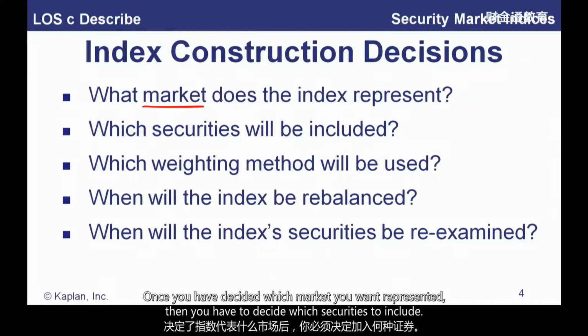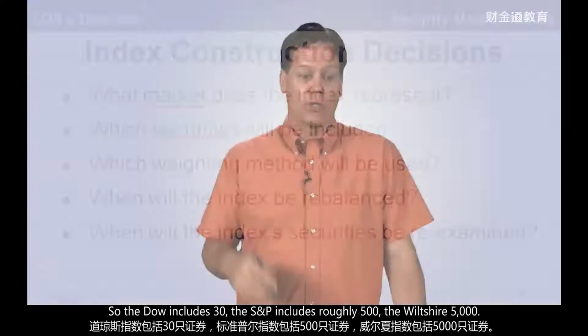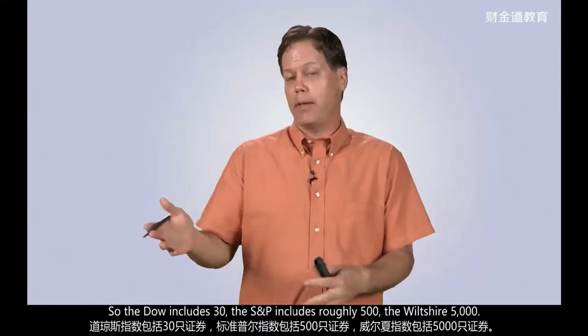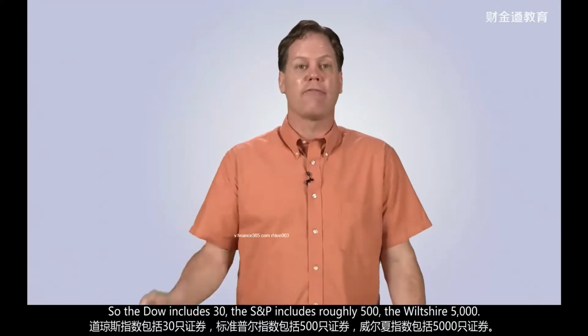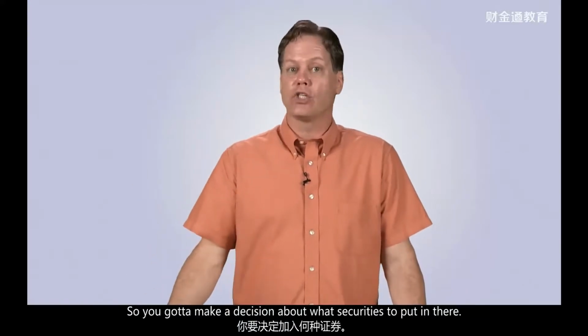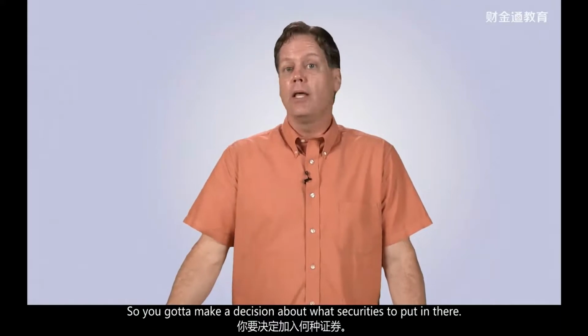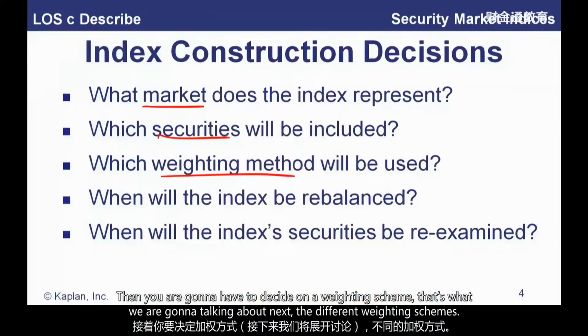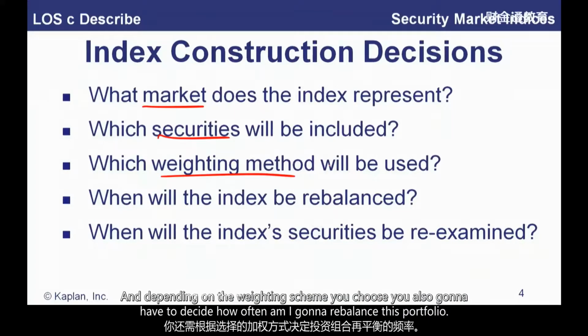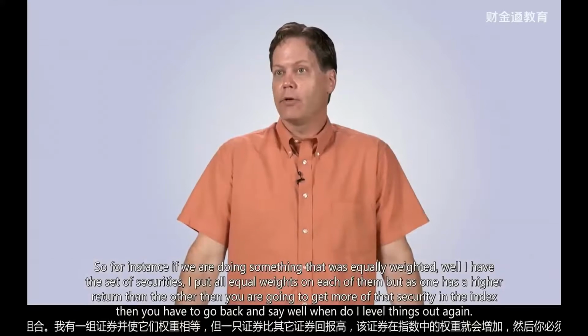Once you decide what market you want represented, then you're going to have to decide which securities to include. So the Dow includes 30. The S&P includes roughly 500. The Wilshire 5,000. You're going to have to make a decision about which securities to put in there. Then you're going to have to decide on a weighting scheme. That's what we're going to talk about next, the different weighting schemes. And depending on the weighting scheme you choose, you're also going to have to decide how often to rebalance this portfolio.